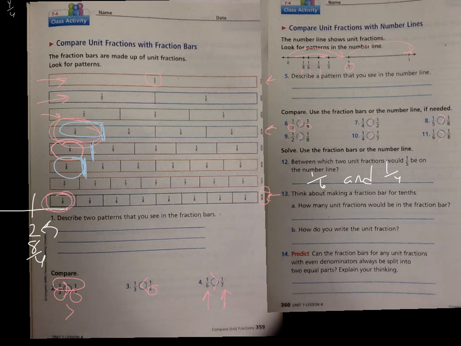Next one is thinking about making a fraction bar for tenths. How many unit fractions would be in the fraction bar? Okay, if you're making it for tenths, that means you're making it for tenths. Hopefully I gave it away there. It says how many unit fractions would be on the fraction bar? It'd be broken into 10. And then how do you write the unit fraction? Well, 1/10. Not 16th, 10th.